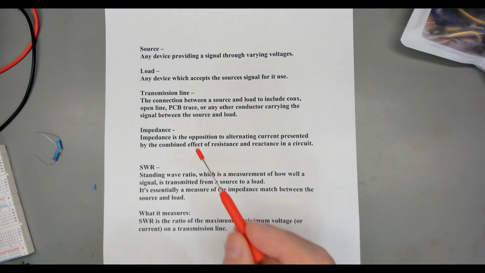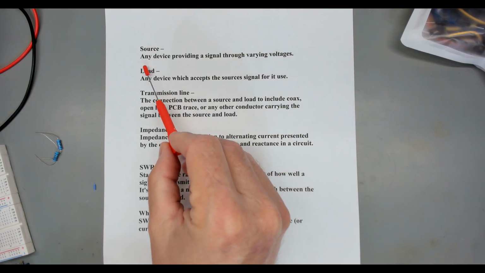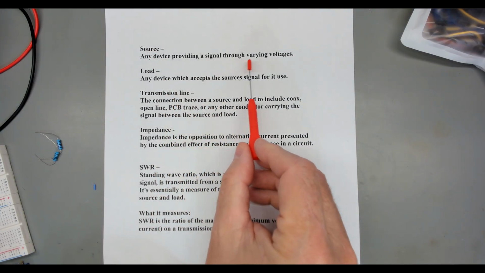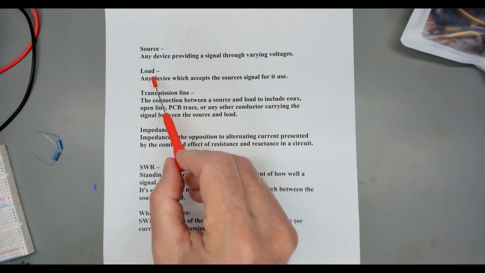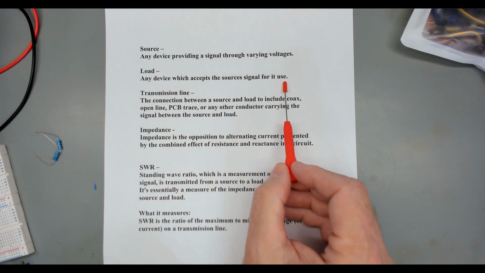I want to make sure that we can talk about this on common footing. So I want to go over a couple quick definitions, if you'll bear with me, so it's clear exactly what I mean. Okay, a source is any device providing a signal through varying voltage. A load is any device which accepts the source's signal for its use.